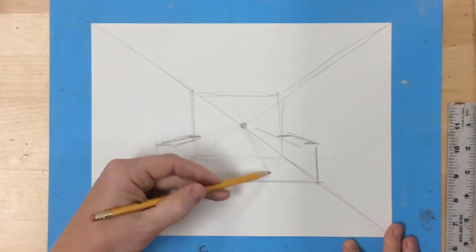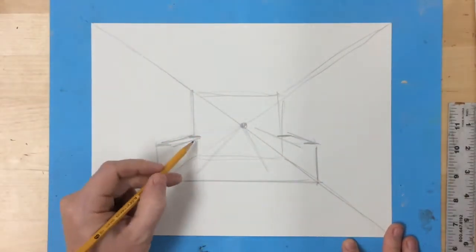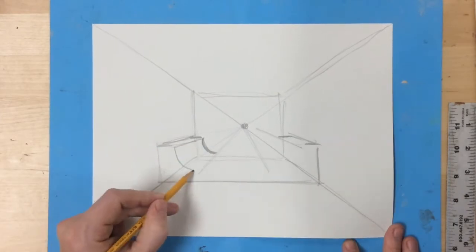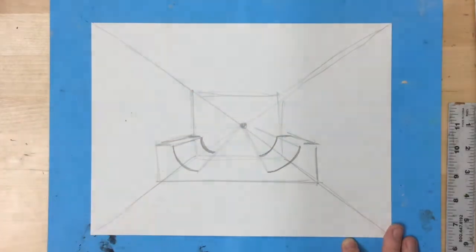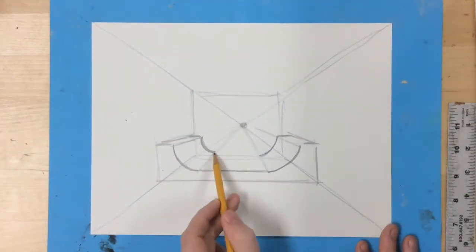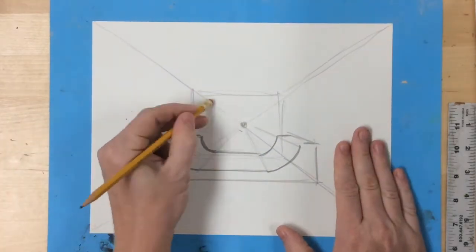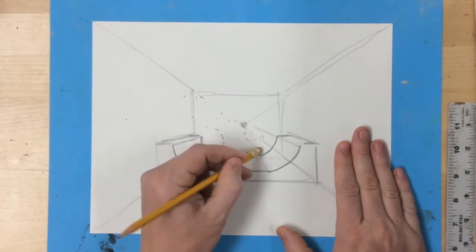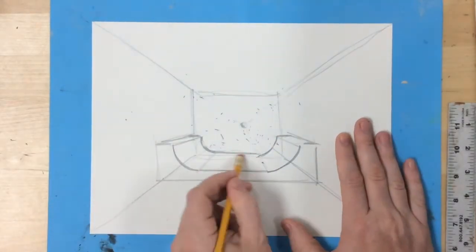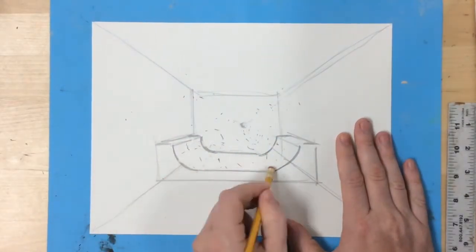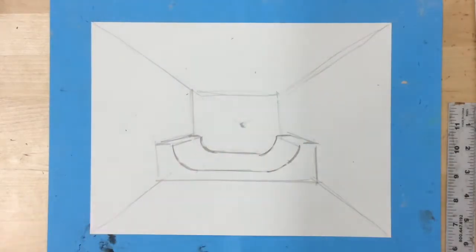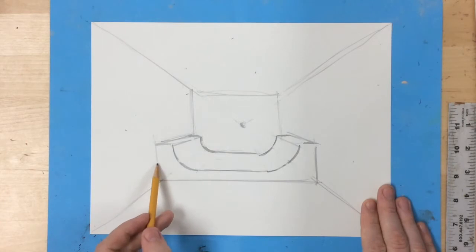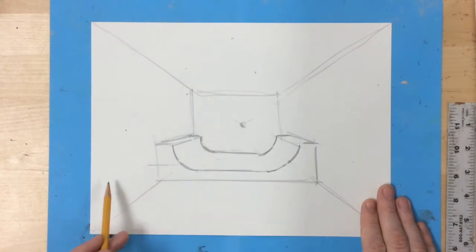I'm going to make guidelines from the vanishing point, and I'm going to design inside of my room like a skate park. So I'm going to make like a half pipe and a ramp and stuff like that. Of course, you can design your room however you want. I'm just making mine as a skate park because as a child of the 90s, I thought they were cool, and because it gives me an opportunity to demonstrate drawing a variety of different forms.